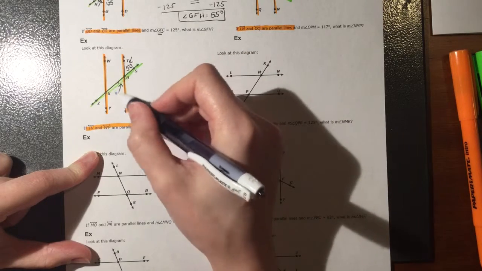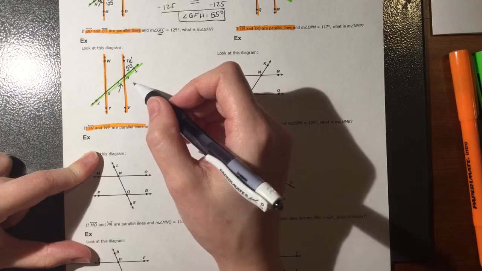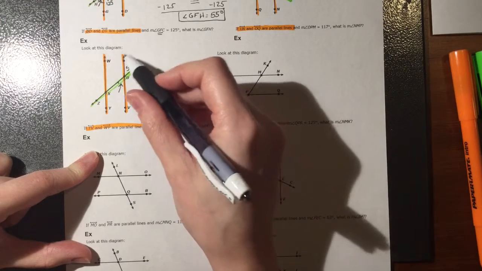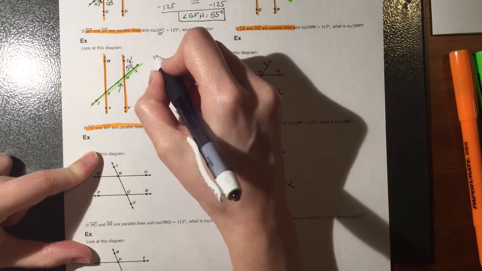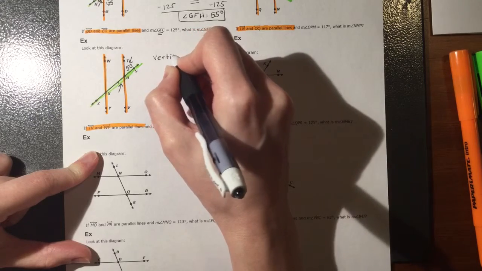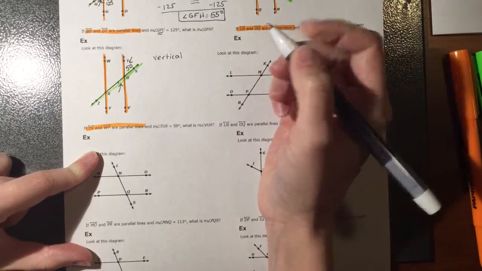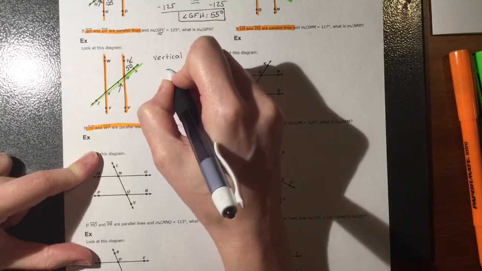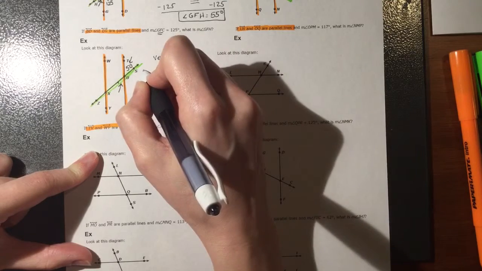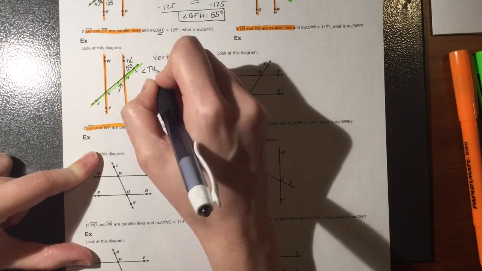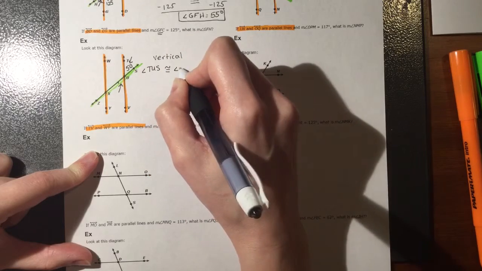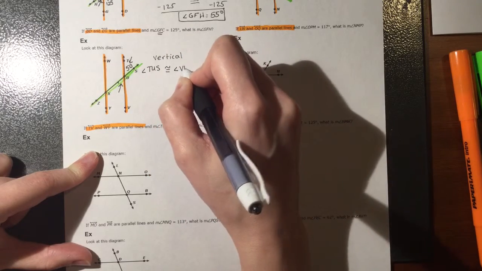Because yes, if you're looking at this and you're saying, well, this doesn't look like anything that we just talked about, you're absolutely right. This goes back and talks about our vertical angles. And vertical angles are going to be congruent and equal. So angle TUS is going to be congruent to angle VUX.